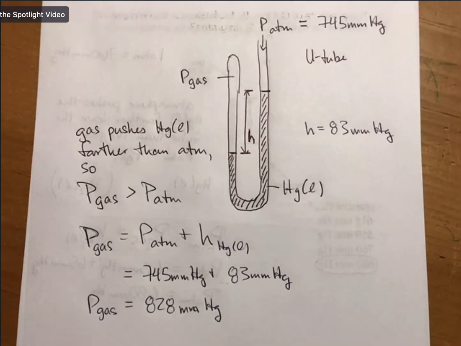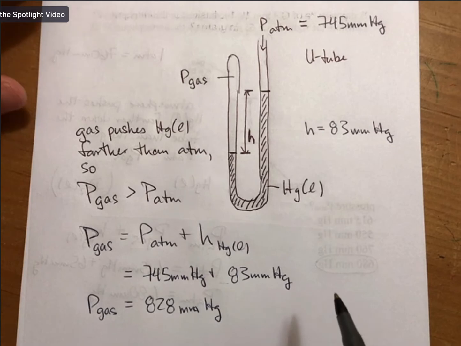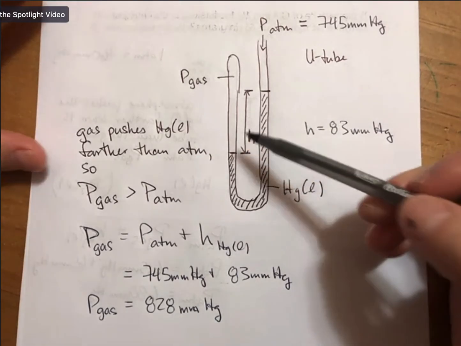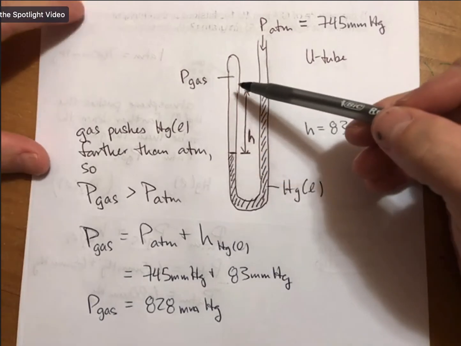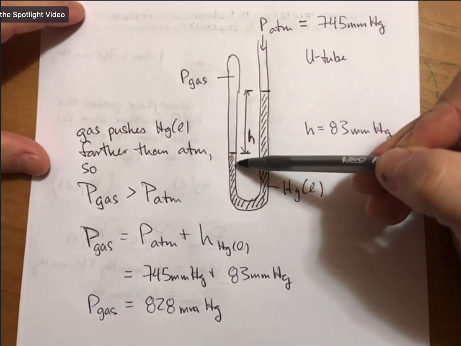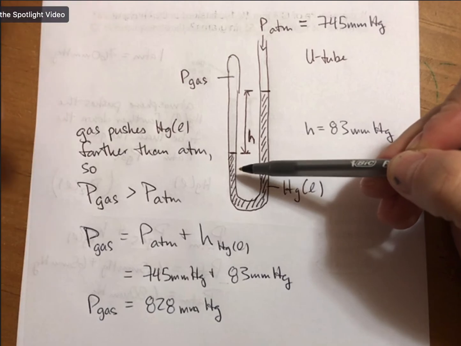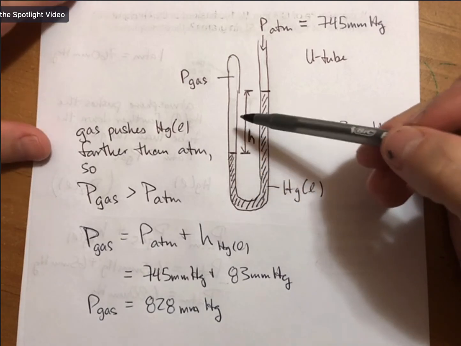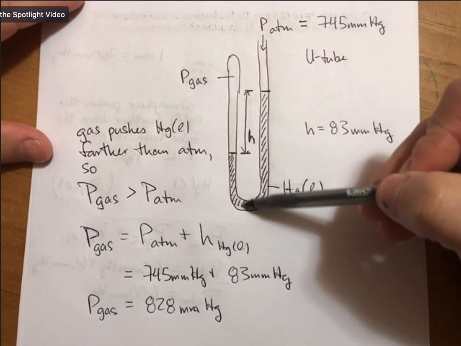Okay, and it doesn't matter which one is the closed end or open end, whether it's the gas or the atmosphere in that tube. As far as the process goes, it really doesn't matter. This is my process, but I think whichever one pushes the mercury farther has to be the bigger one. And so it's pushing it farther down the tube.